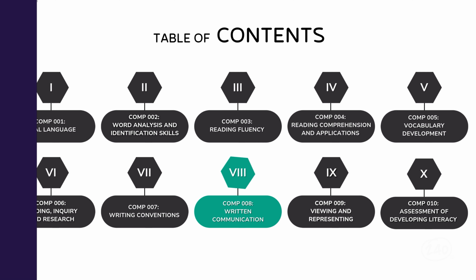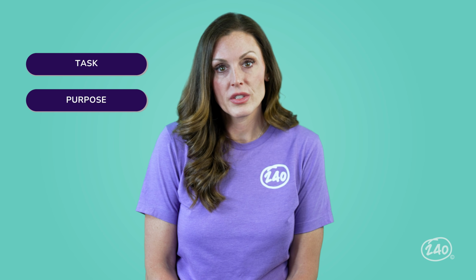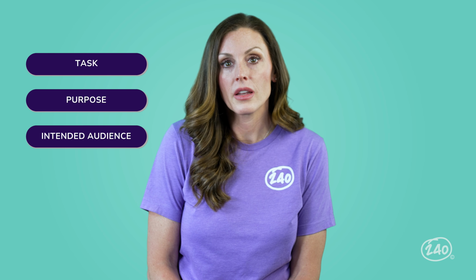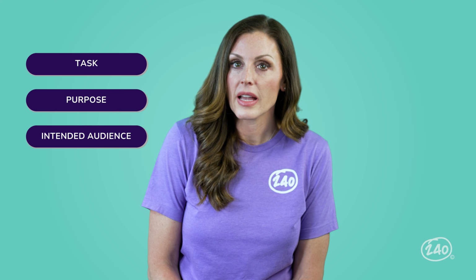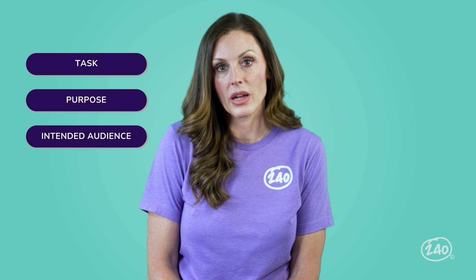Speaking of purpose and audience, Competency 8 is written communication. As part of their journey as budding writers, students must understand that there are many different reasons to write. Quality writing instruction includes teaching students about task, or the writing assignment; purpose, which is the intention for writing; and intended audience, or the recipient of the writing piece. When students have the right tools, they can know their audience and accomplish their writing goals.